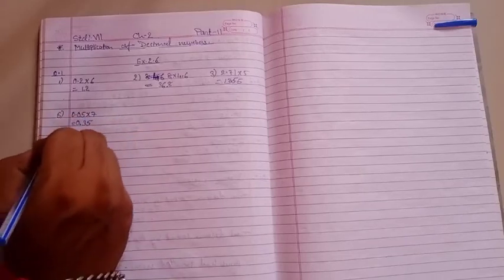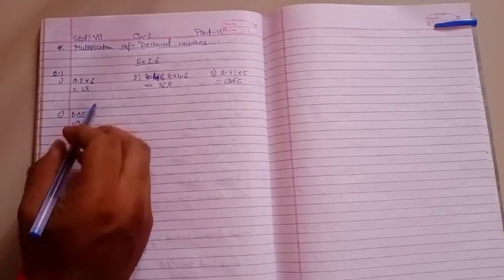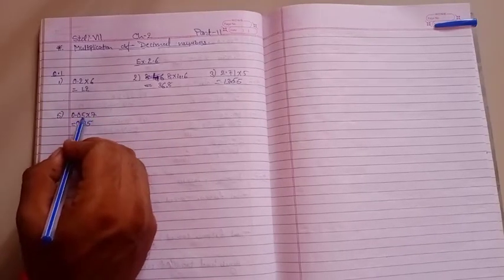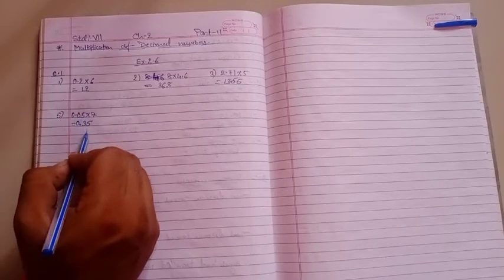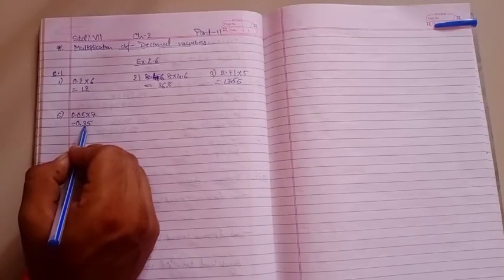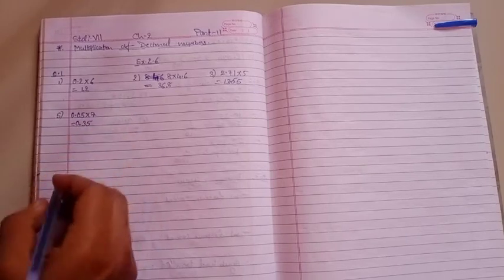Same method: मल्टीप्लिकेशन करने के टाइम पे पॉइंट निकाल के मल्टीप्लाई करो, और जब आंसर आता है तब पॉइंट के बाद कितने डिजिट्स हैं, that many digits you have to count from the last and put the point.